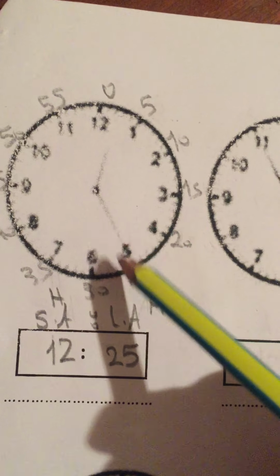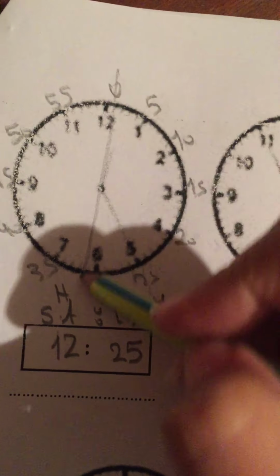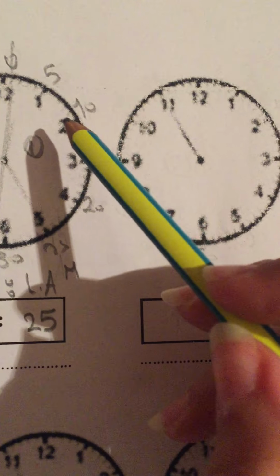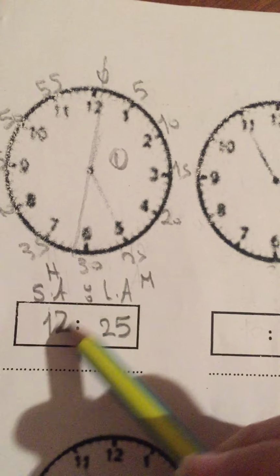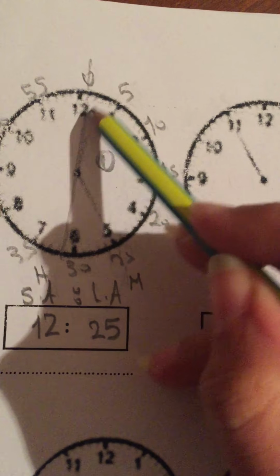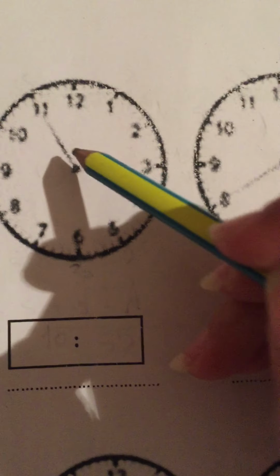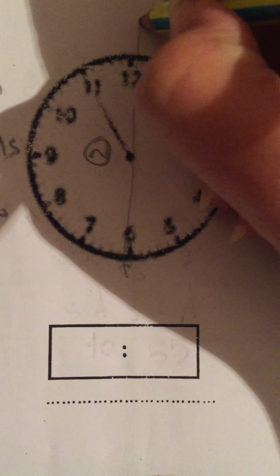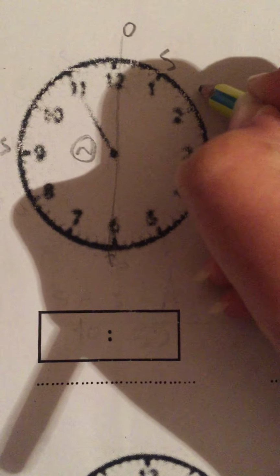In the first example, the long arm was on the first half of the clock, so there is no problem when I am getting the hours. The short arm is pointing to 12. Here the long arm is on the second half of the clock. I first put the minutes by myself.